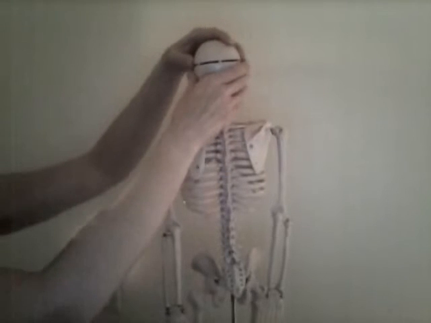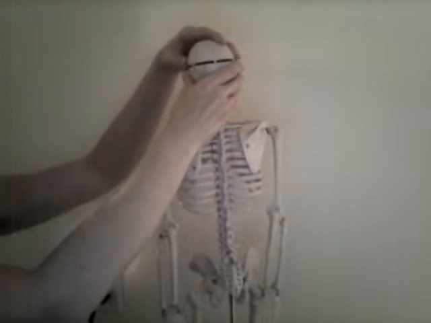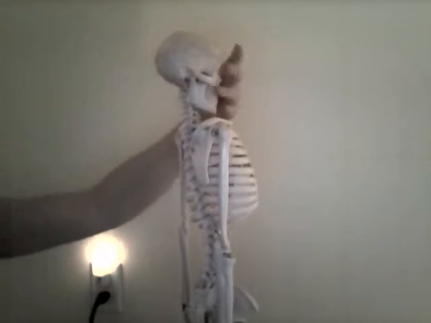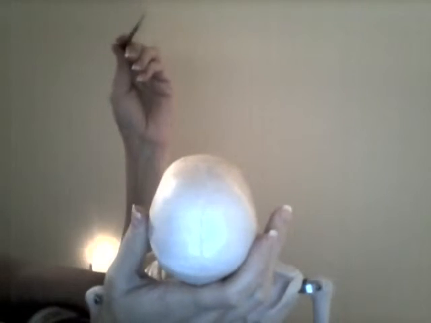So next is the sutures. I'm looking right this way. Okay.